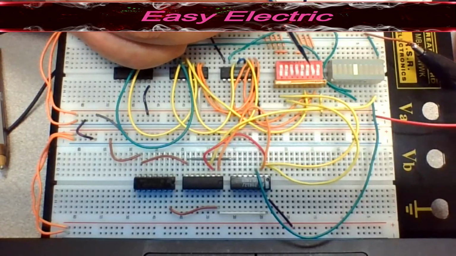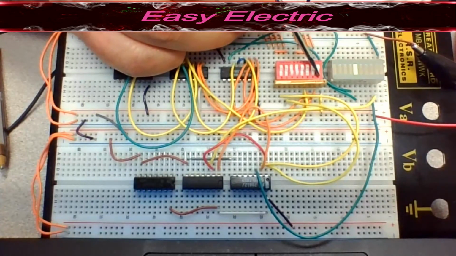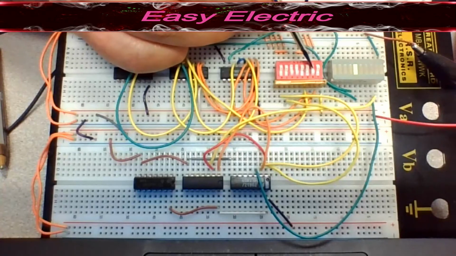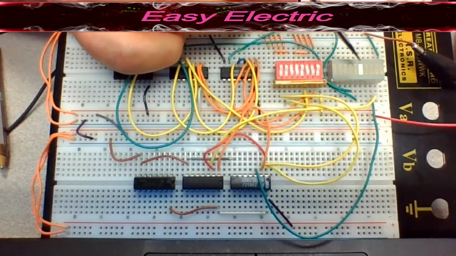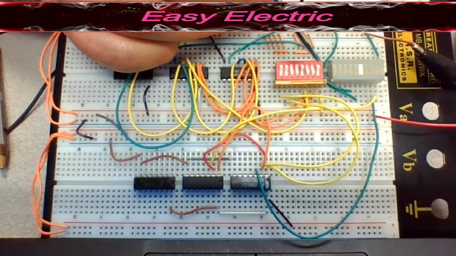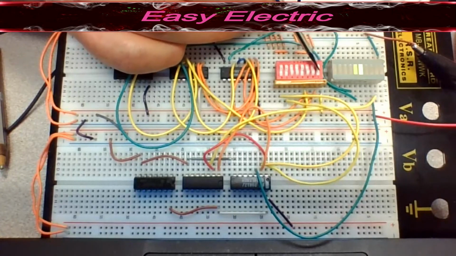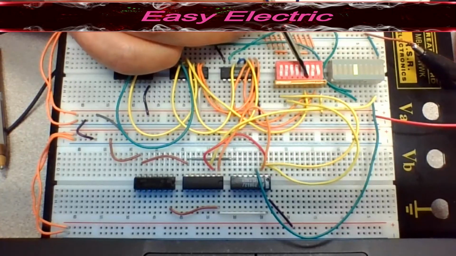The next case: I keep A 0, and B and C are both 1. So that means I have 0 plus 1 plus 1, which means I have 2. As you could see here, the highest value bit is on and the lowest value bit is 0. So I have 1, 0, which is 2. It's right.